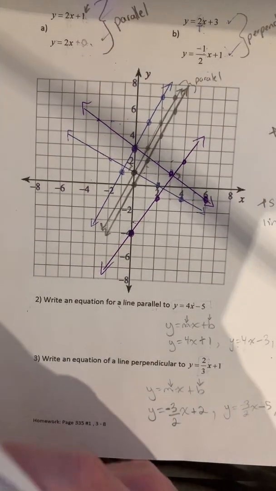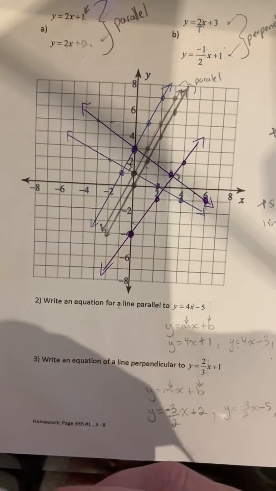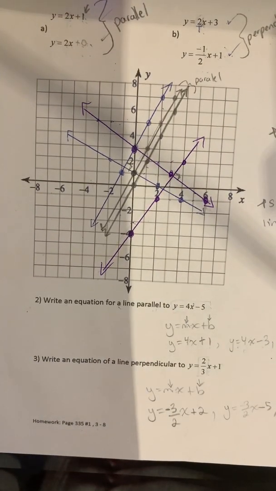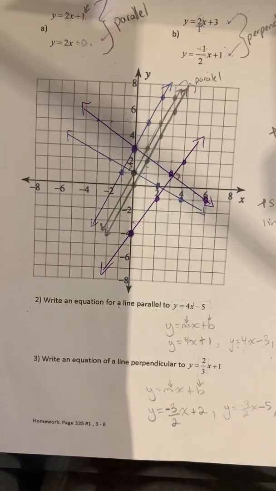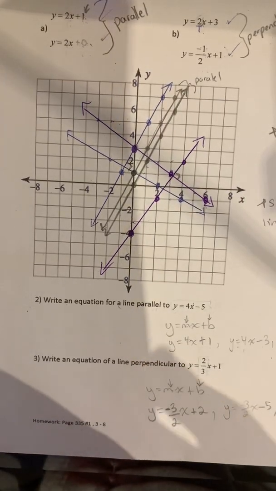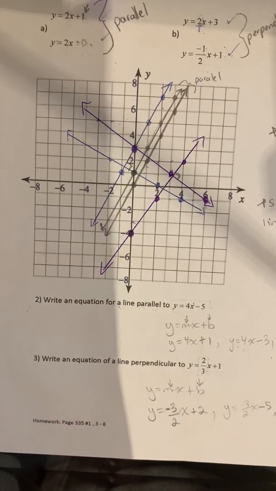And lastly, let's see if there's any birthdays coming up. Nope, none till the 22nd.